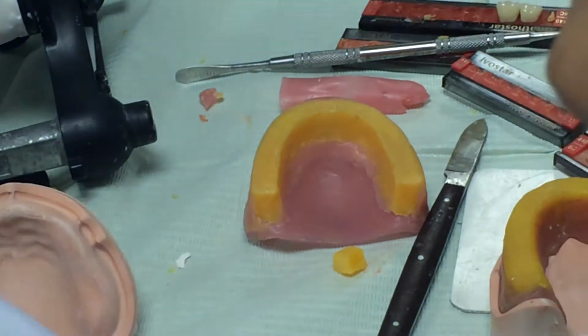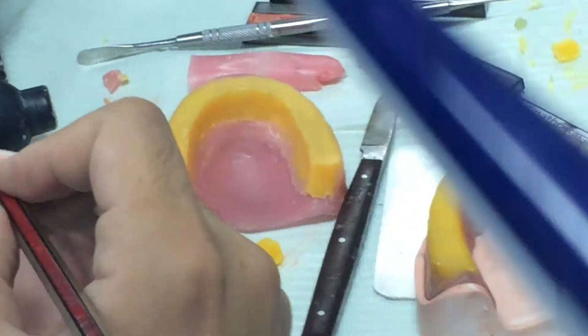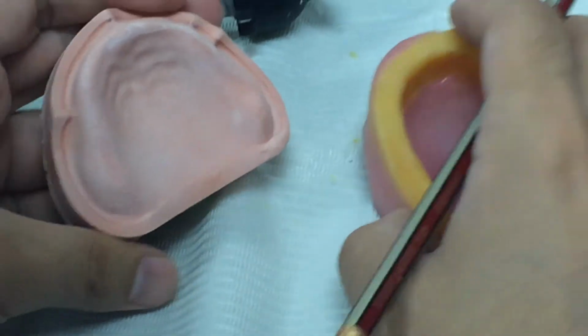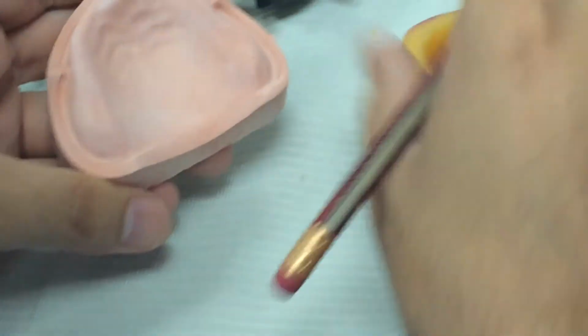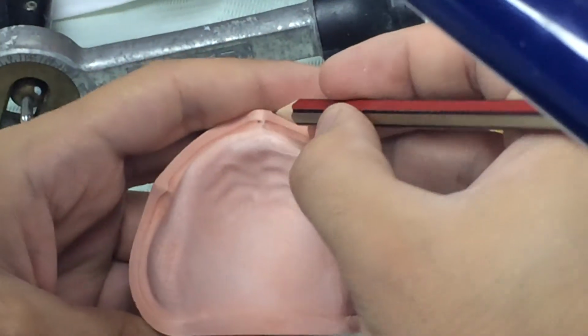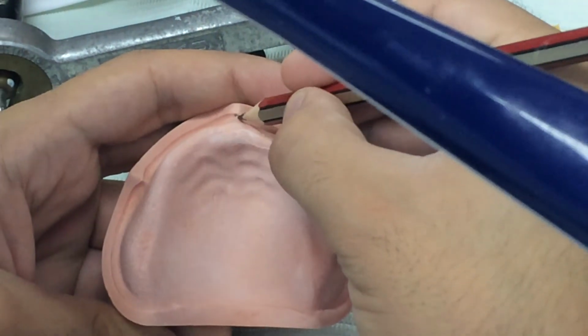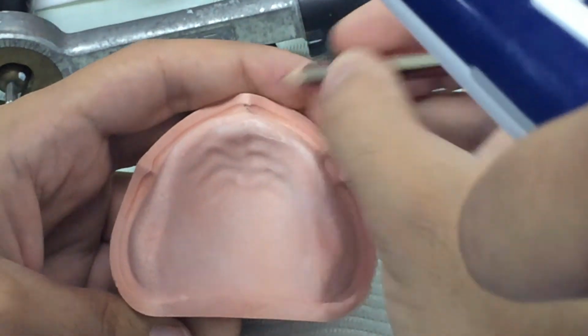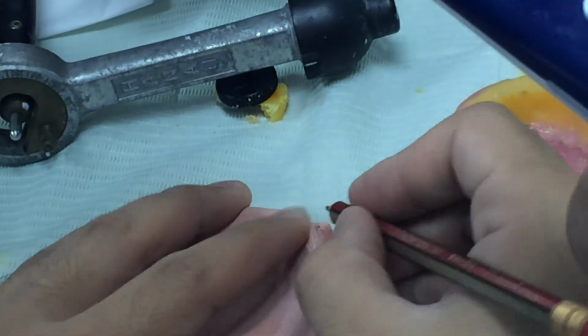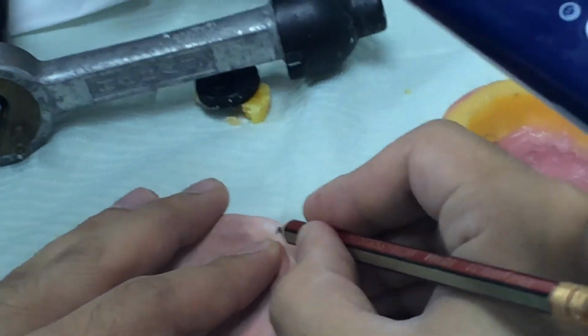Guys, you remember we just asked how to determine the midline, right? So the midline doesn't come from this. This is what we call the frenum. We have to find where the incisive papilla is.